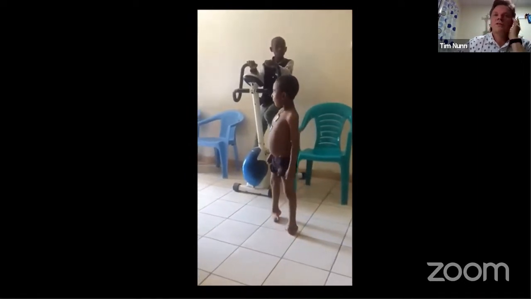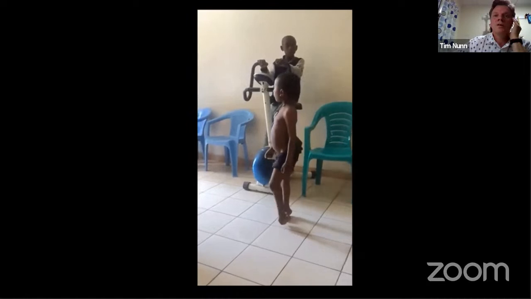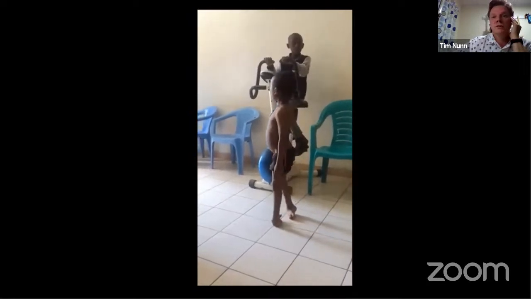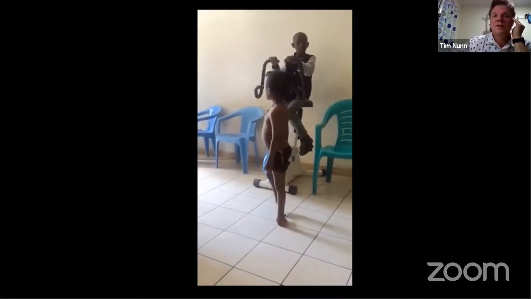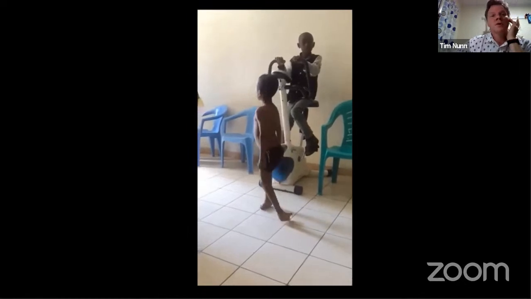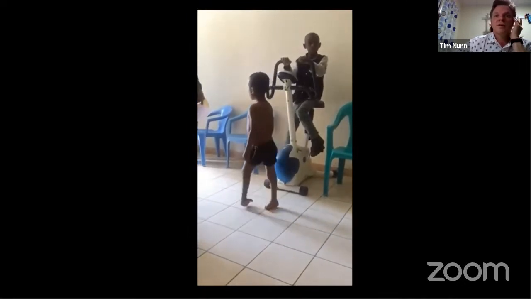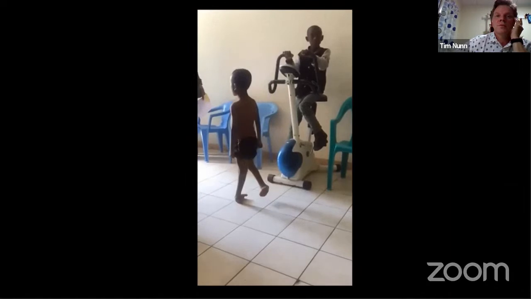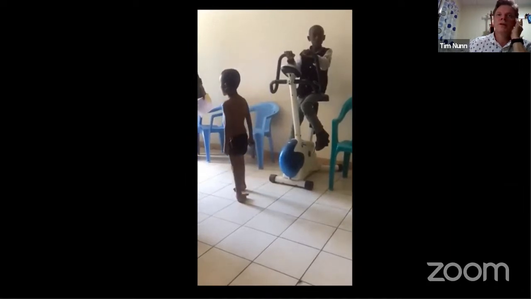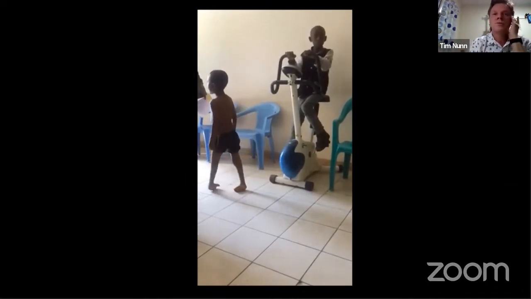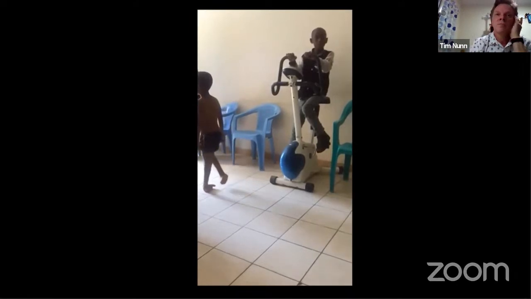So what we tend to find with these kids is there's weakness, and it's not just below the knee. There certainly is weakness below the knee, but it extends above the knee. Some of these core muscles are very weak indeed. Abdominal muscles are very weak indeed.